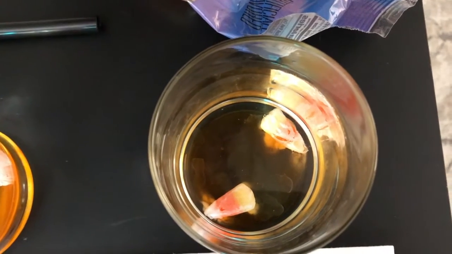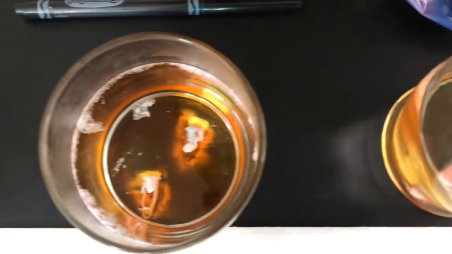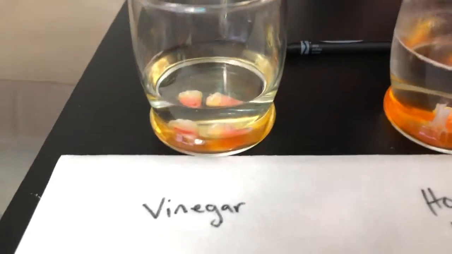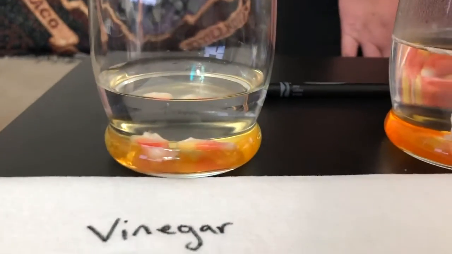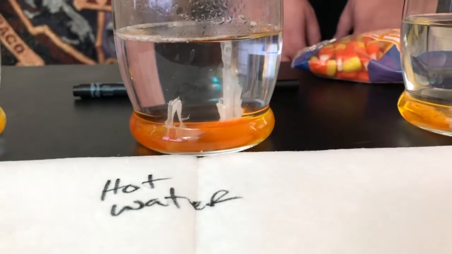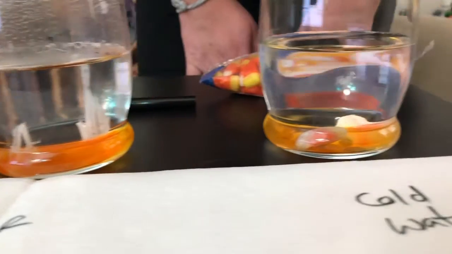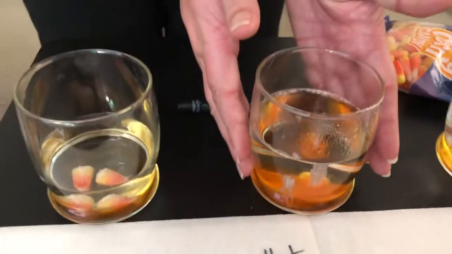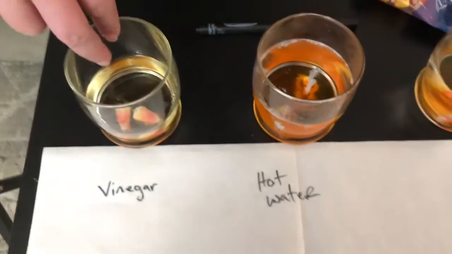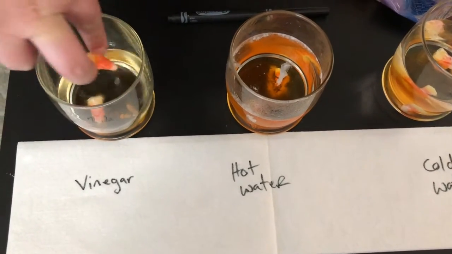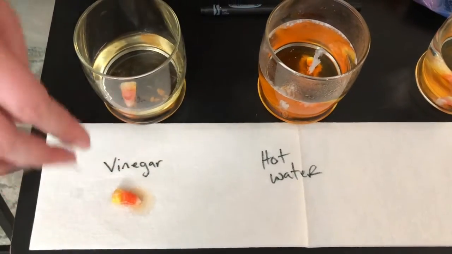But look at the difference in each one of these and how they are reacting. Like I said, the main difference here seems to be the time that things are reacting. But wowee, the hot water ones are almost completely gone, which is crazy. So let's see. That's still a little warm, so I won't get that one out, but I'm gonna go ahead and take out one of these from each so we can take a closer look.